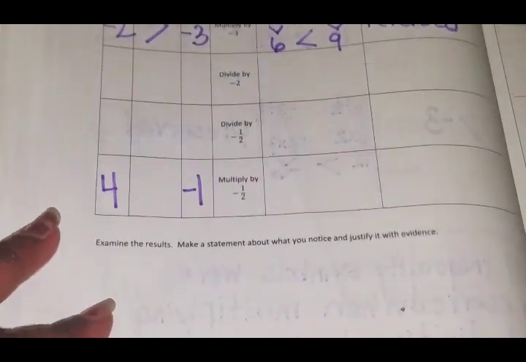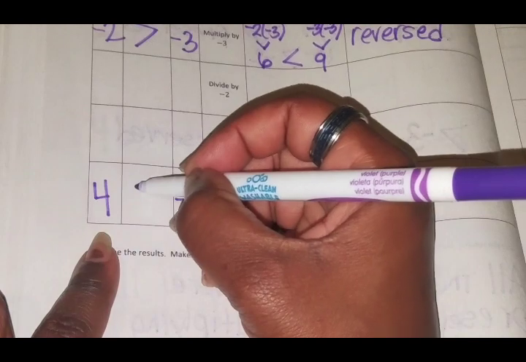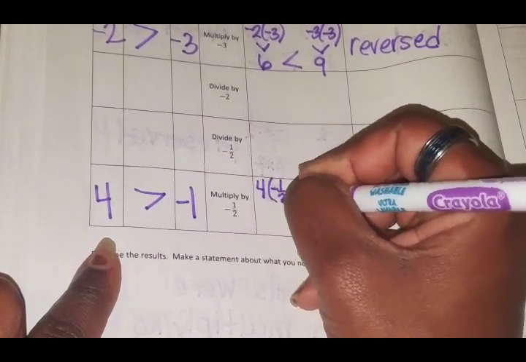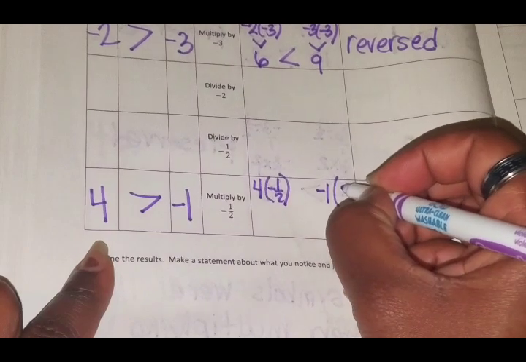And let's look at our next example, 4 and -1. My larger of the two is 4. Going with greater than again. Now let's multiply by a -1/2. So 4 times a -1/2, and then -1 times a -1/2.